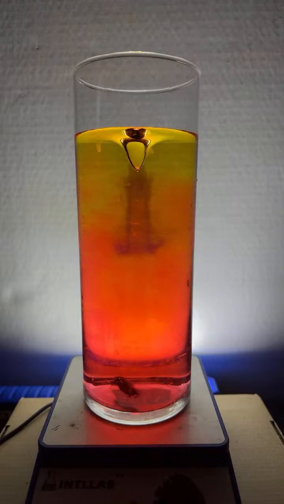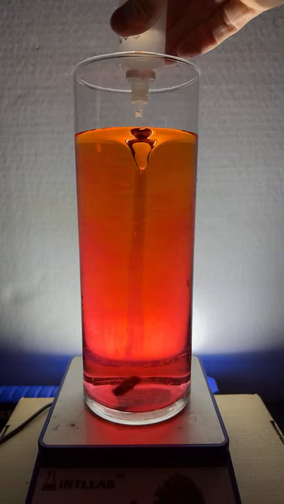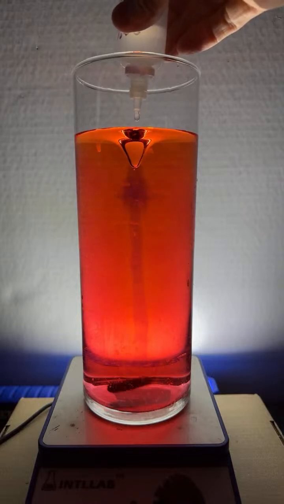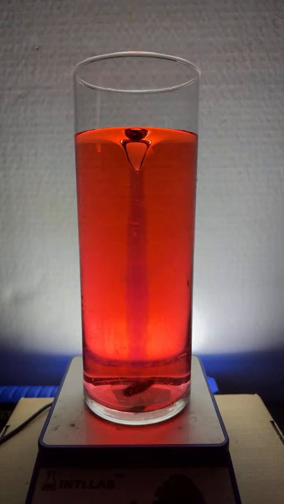Adding some base. It's just really pretty. I just enjoy doing these experiments, and I enjoy when folks join along with me.